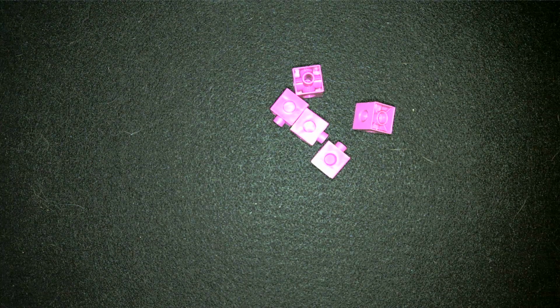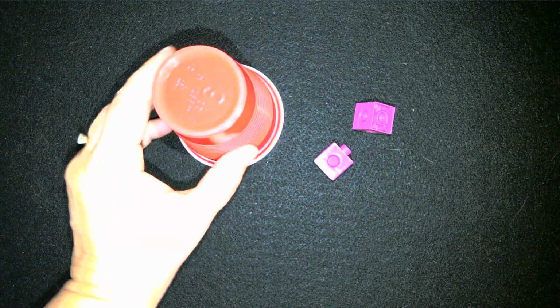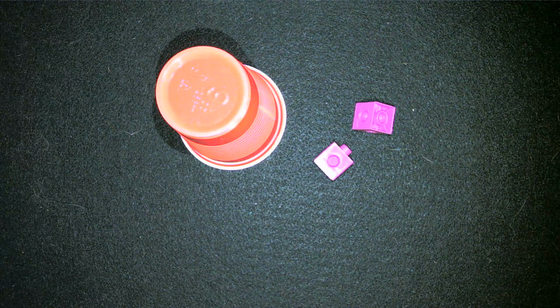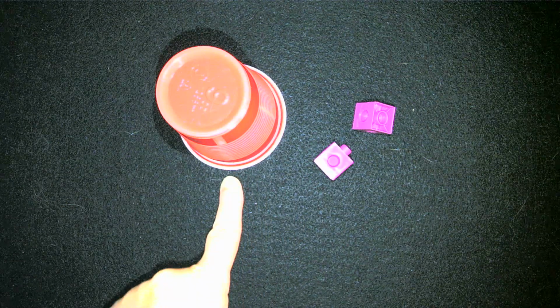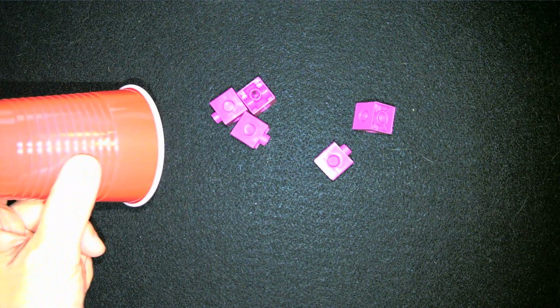I'll have the students close their eyes, and then I will hide some under a cup. Now I'll explain to them that I did not take any away or add any more to it. So if we're seeing two and we know there are five, how many must be under the cup? And then we can check it right away. So it's going to be a game that students even play together.